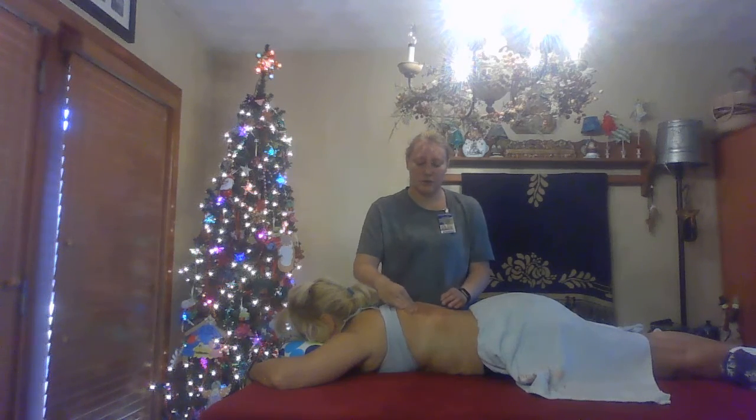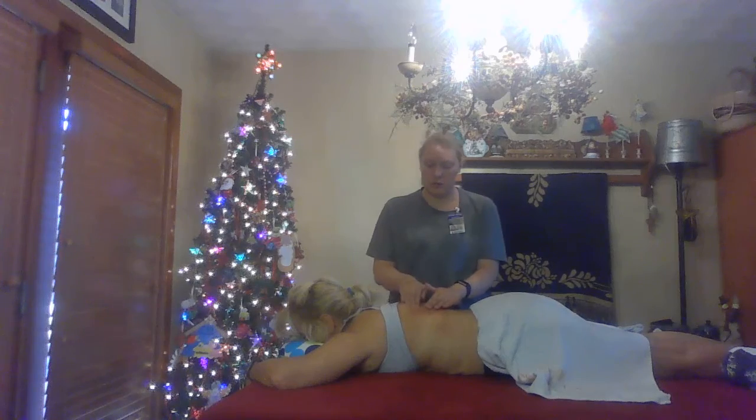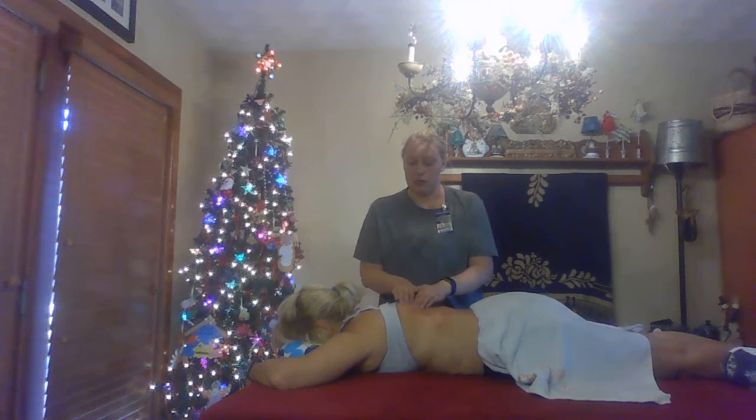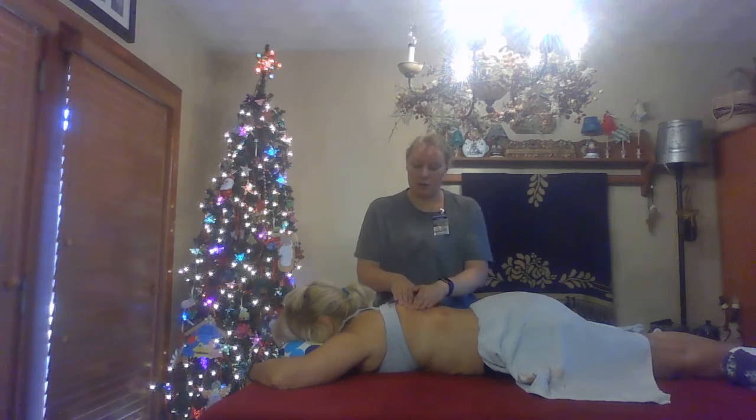And then we're going to do transverse friction, which is kind of like when you strum a muscle, like a guitar string. So she has this tight muscle running here in the back. I believe that's probably one of her rhomboids here. So I'm just going to go back and forth perpendicular to where that muscle is, since it runs that way. Does it feel okay? Mm-hmm. Is the pressure okay?